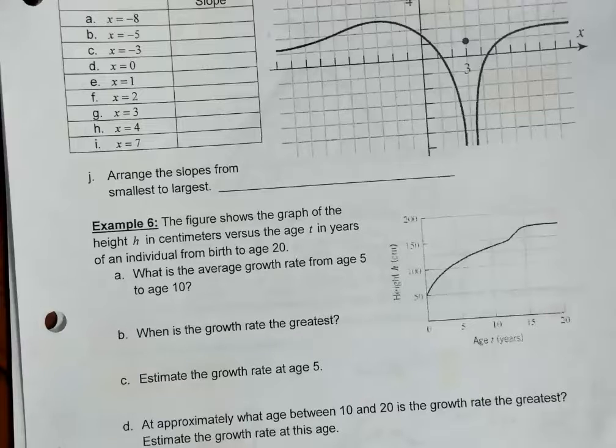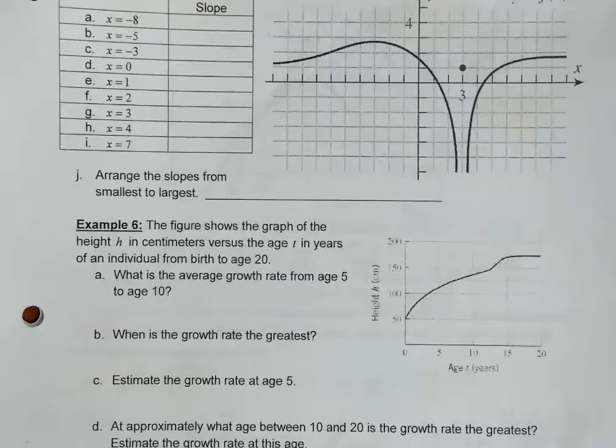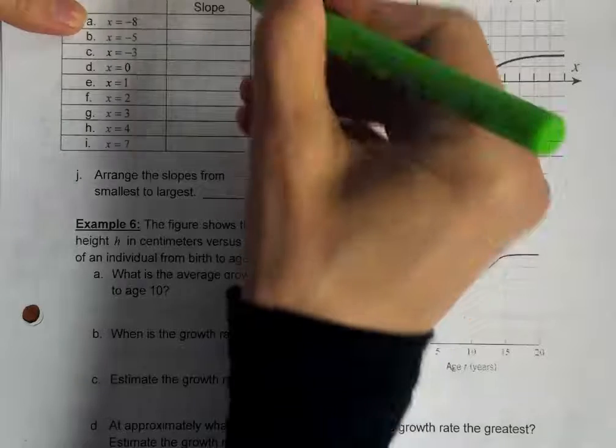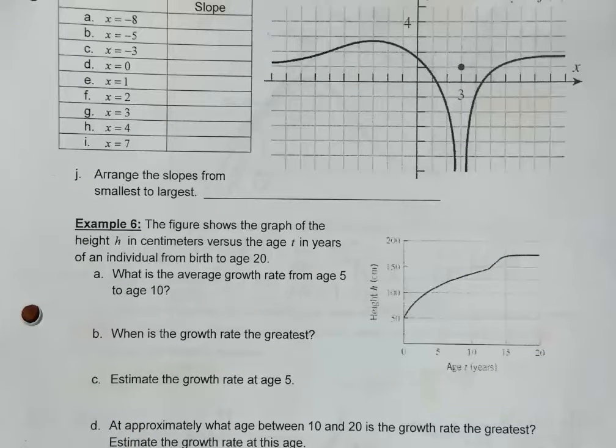Okay, for our third page, page 4, we are going to estimate the slope at the given points. Estimate the slopes. Okay, so the first thing I want to do is, I need a ruler here. I am lacking a ruler. Okay, I'll just use this as my ruler.